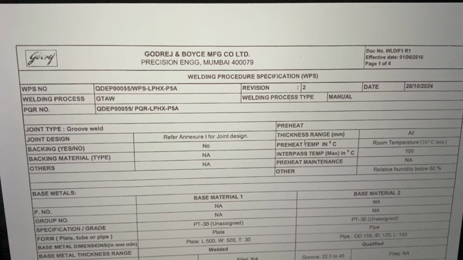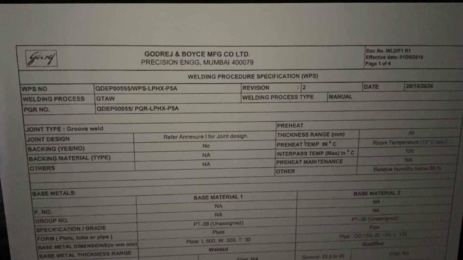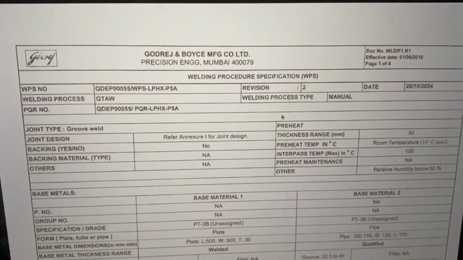Next comes the interpass temperature. Now, what is the meaning of an interpass temperature? When you finish one pass or one layer and then want to start the next one, either by a stick electrode or by any process of welding, before you start the next, it also has a meaning that when you are welding, roughly, as a thumb rule, about an inch, 25 millimeters away, we will be having very high temperatures.